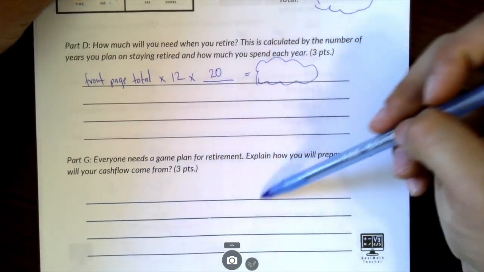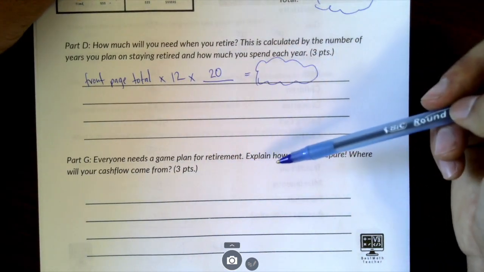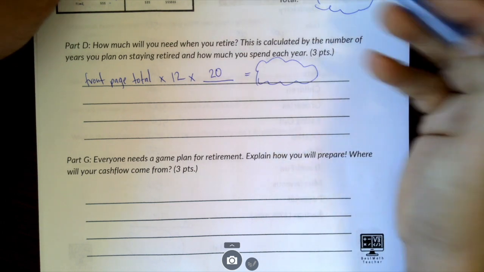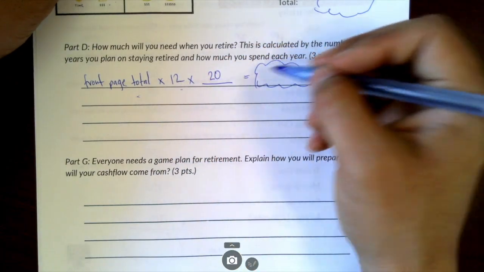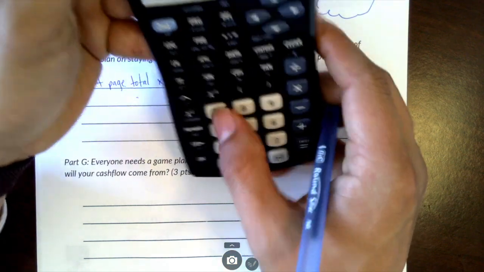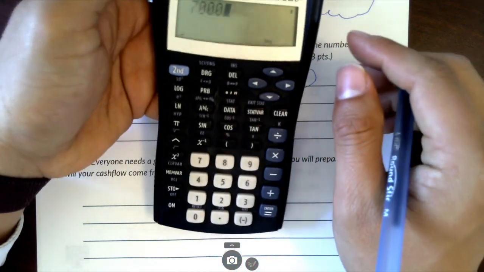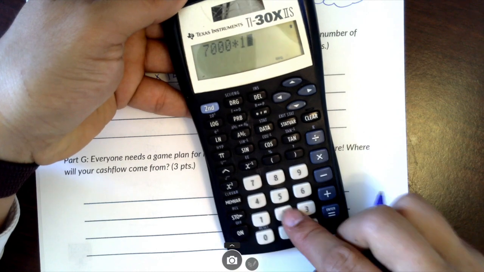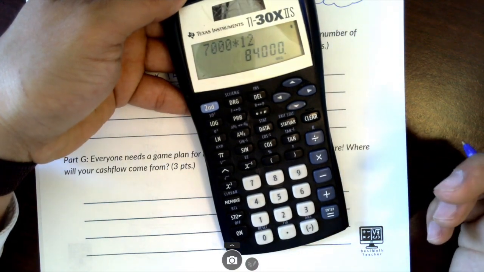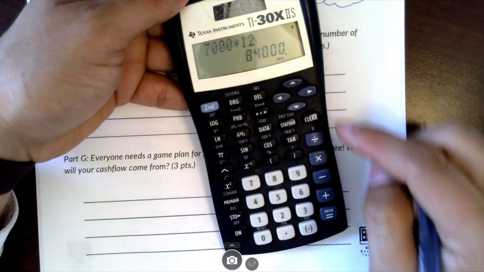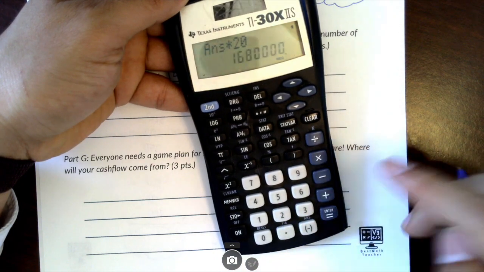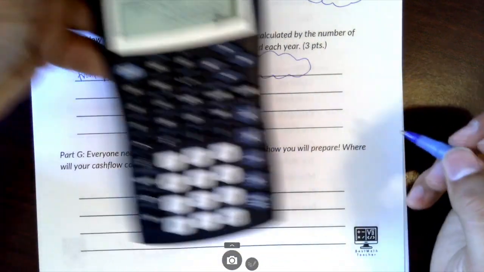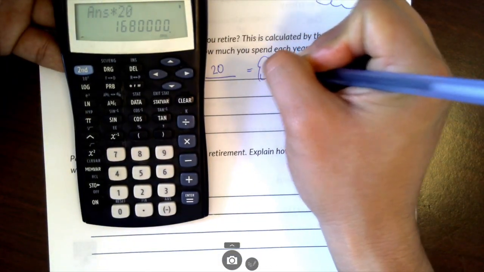Then this one, you need a game plan. Like, how do you plan on saving up for retirement? Because this amount of money, like if mine was 7 grand, 7 times 12, and then times 20. So $7,000 is about how much I spend a month. If I multiply times 12, that's in a year. So I need at least $84,000 a year. So thankfully I earn about that much money. And then multiply times 20 years that I want to stay retired at least. So this is $1,680,000.